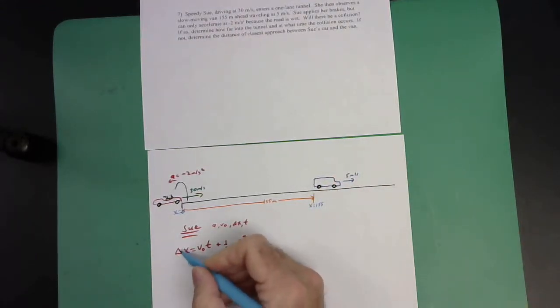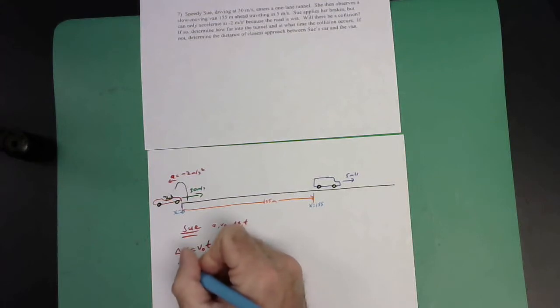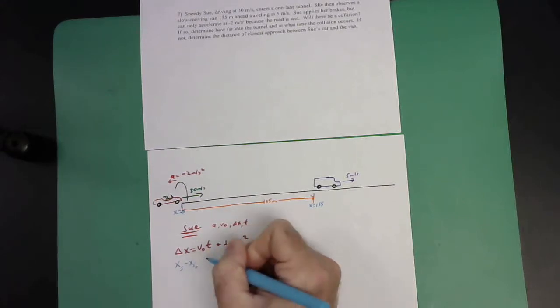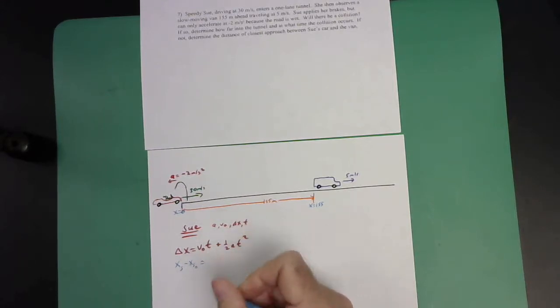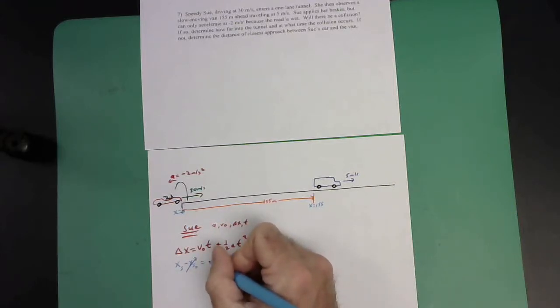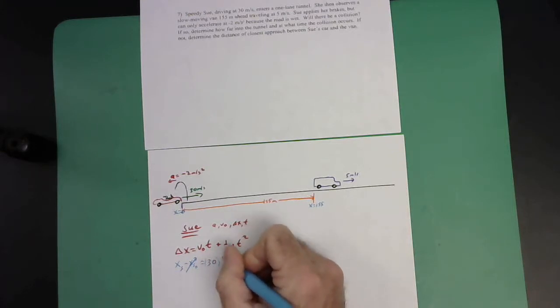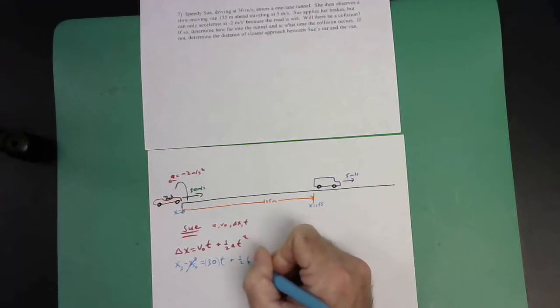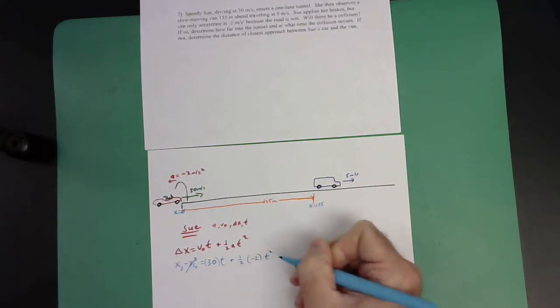So delta x, that's final minus initial. So that'd be the final position of Sue minus her initial position, right? Sue's initial position was 0. Her initial velocity is 30 meters per second. T, we don't know. I'm just going to leave that as t. Plus 1/2 her acceleration, -2, t squared.